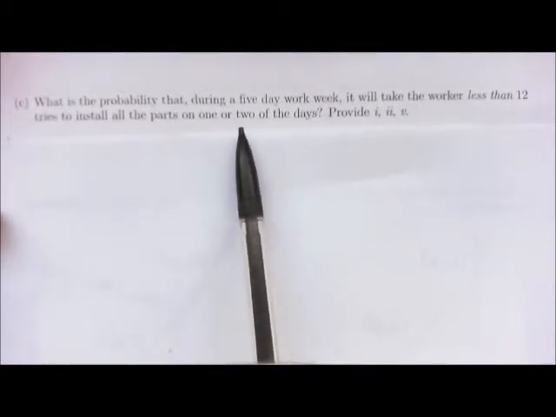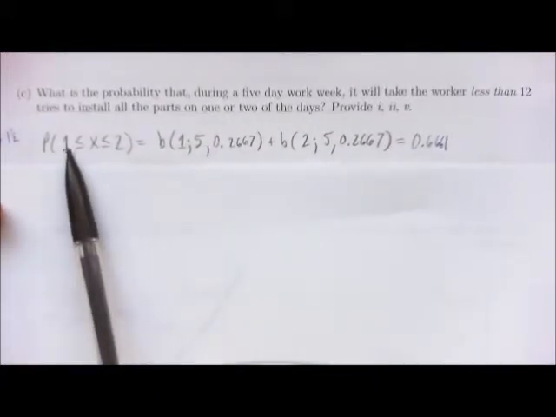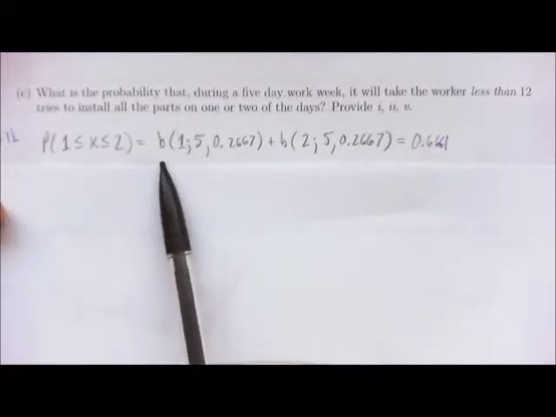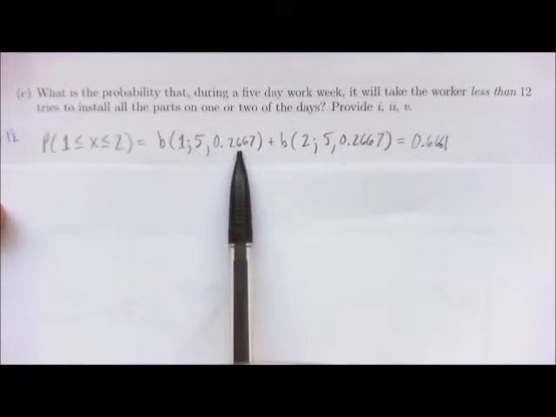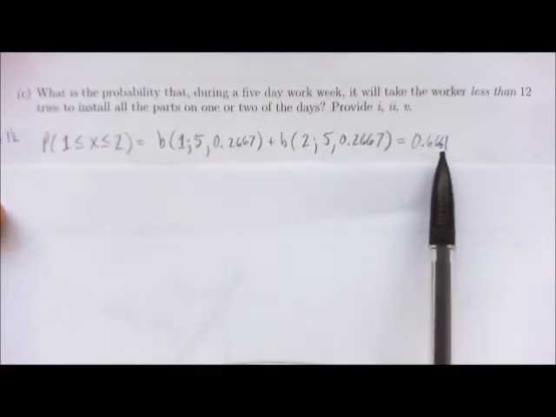Now we go to the same sort of situation. We want the probability that during a 5-day week it will take the worker less than 12 tries to install all the parts on 1 or 2 of the days. So this is just like the part we did before, except rather than 3 days, we're looking for 1 or 2 days, and we're looking at the complementary probability: the worker taking less than 12 tries. So again, it's binomial. The values of the variable that we're looking for are 1 or 2. We can write the probability statement this way: the probability that the random variable takes a value between 1 and 2 inclusive. Of course, since it's discrete, this really means x equals 1 or x equals 2. So it's binomial, the number of trials is 5, and the probability is 1 minus the probability of it taking 12 or more tries, which gives us the probability of taking less than 12 tries. And here is our result.